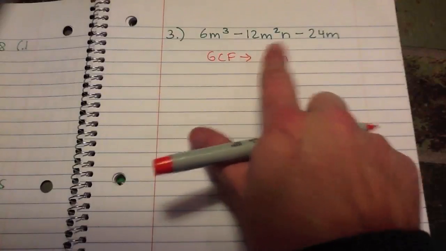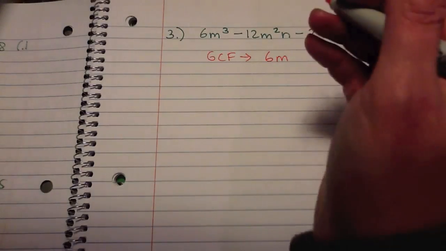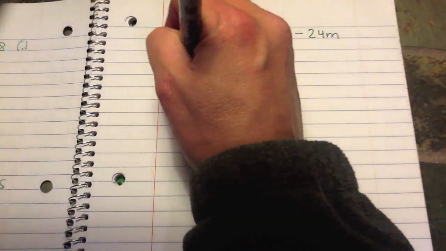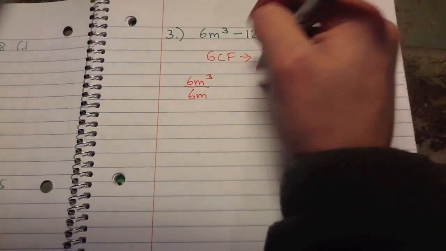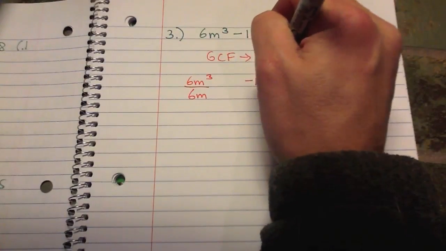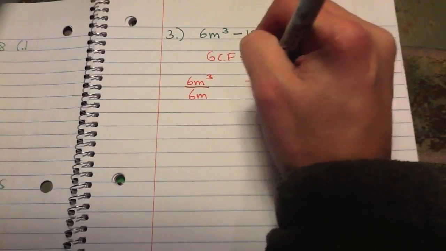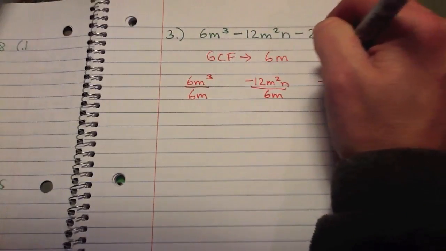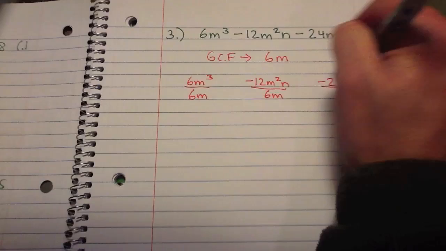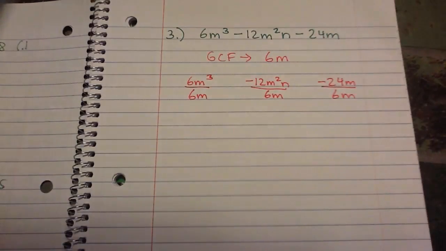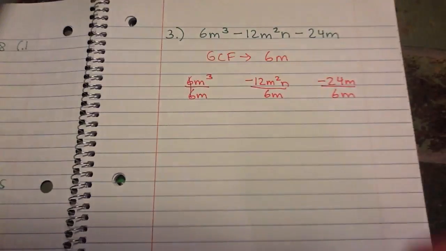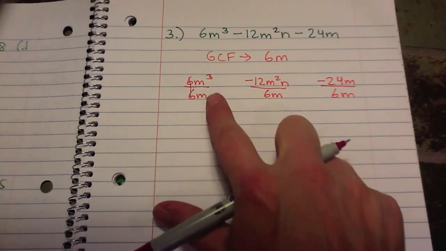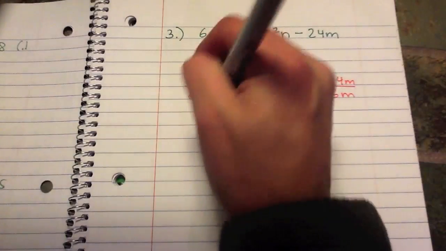Now I'm going to simplify each term by dividing it by 6m. So I have 6m cubed divided by 6m, I have a negative 12m squared n divided by 6m, and I have a negative 24m divided by 6m. When I go through and simplify that, my 6's become a 1, and then I have m cubed over m, so I have m squared left over.